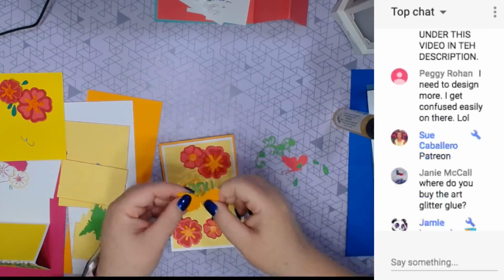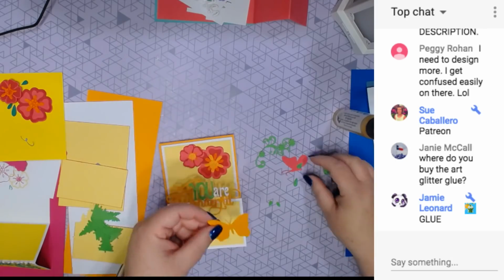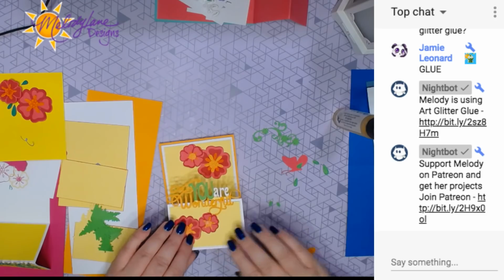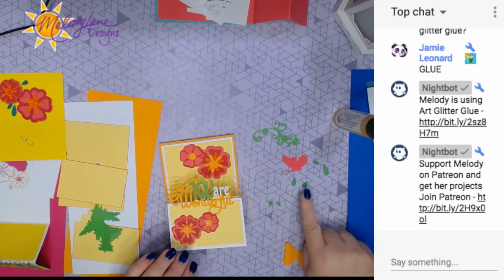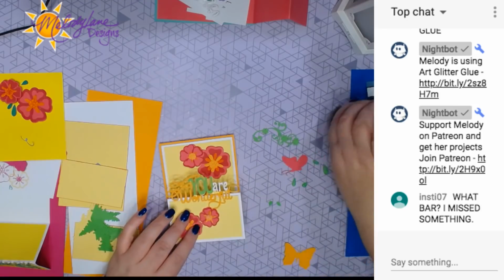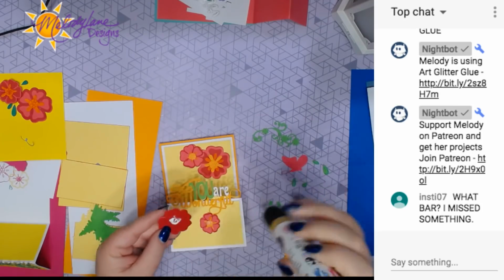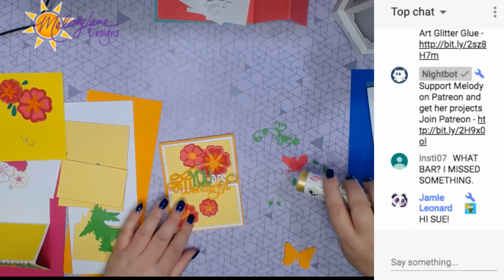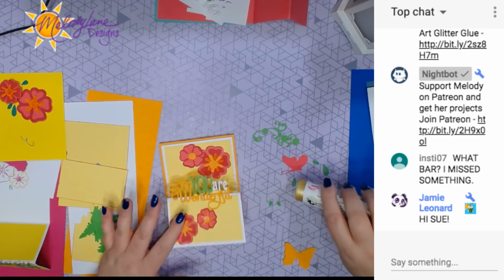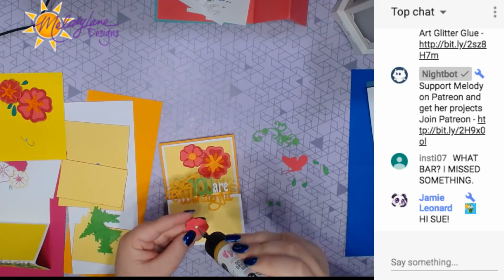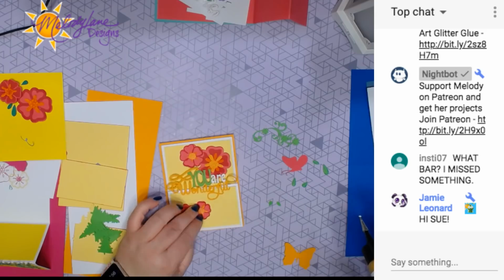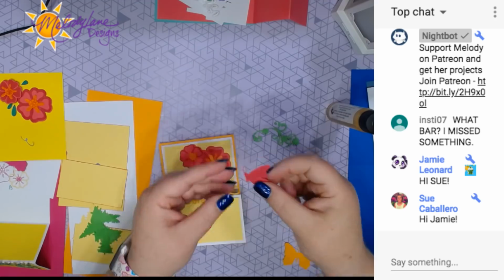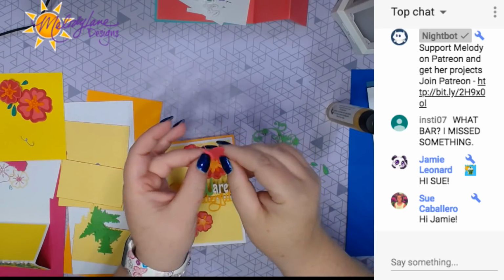This butterfly I have up here. Okay, so I'm going to put the flowers on first, then we'll do the butterflies. And we have to do these little leaves. Now this butterfly, I'm just going to fold it a little.